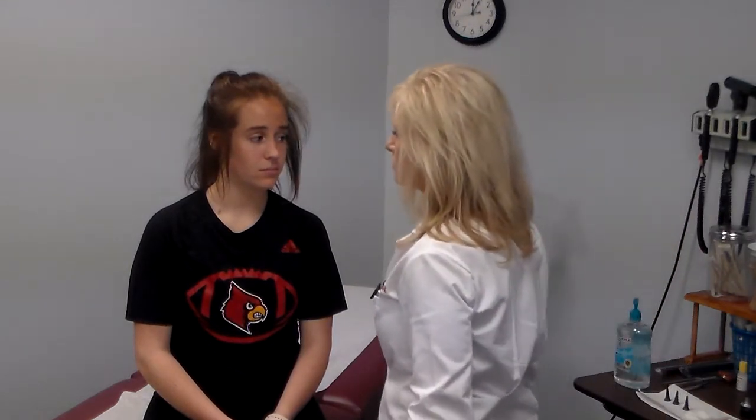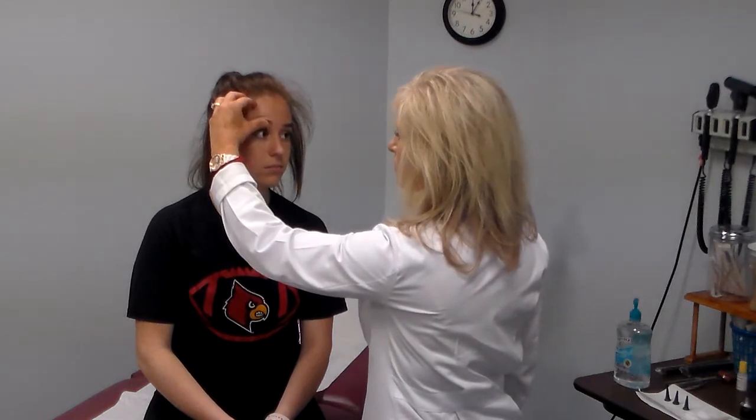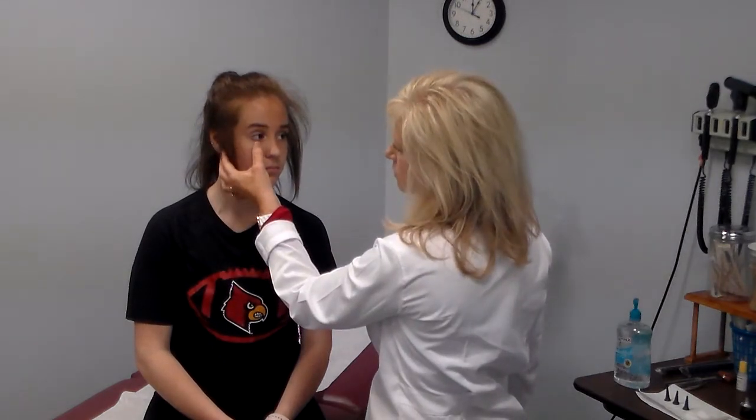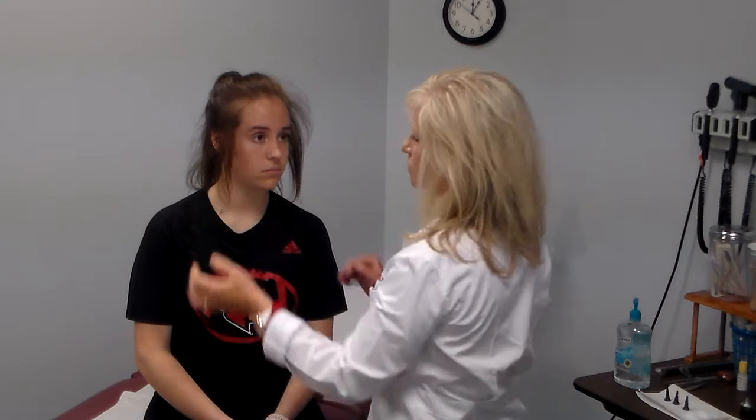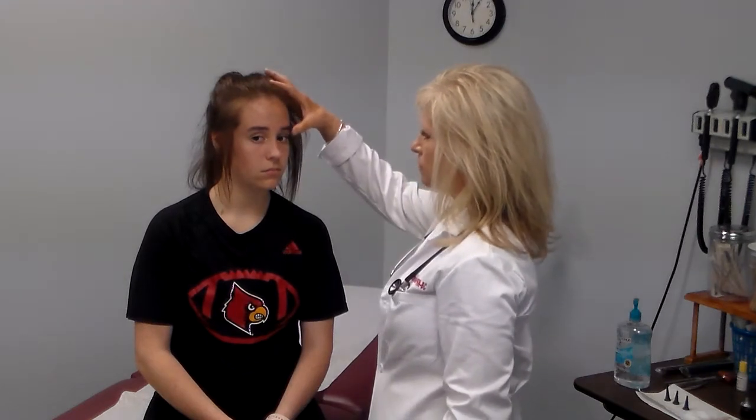So the first thing you're going to do after you explain to the patient is you're going to inspect the external ocular structures. You're going to check the lids, the conjunctiva, the iris, the cornea, and the pupils. And it's best to gently move eyelids up and down to obtain a better view.